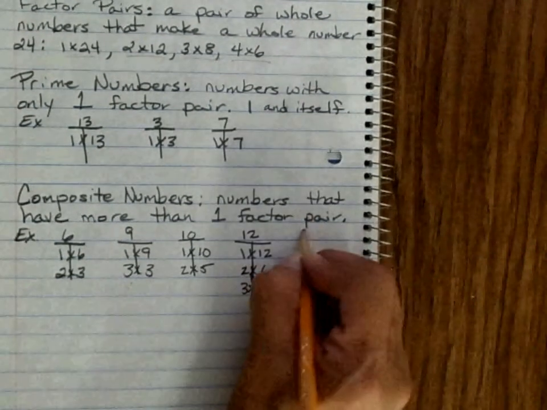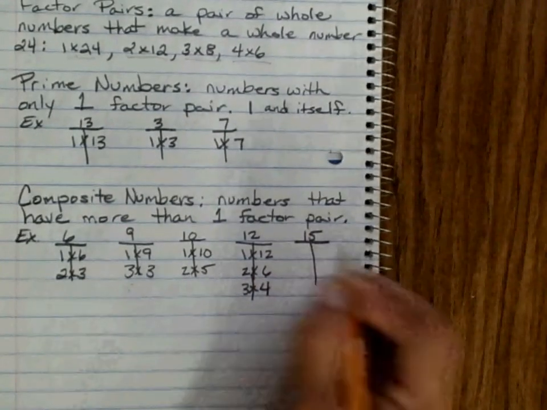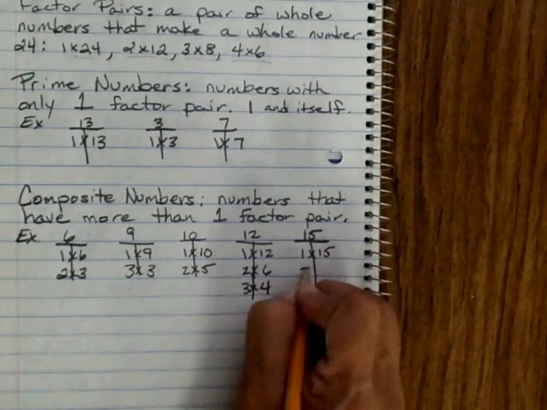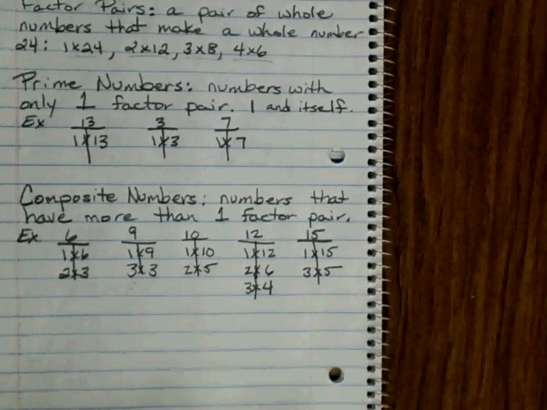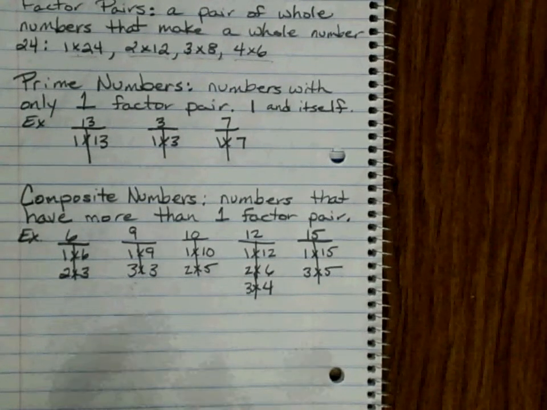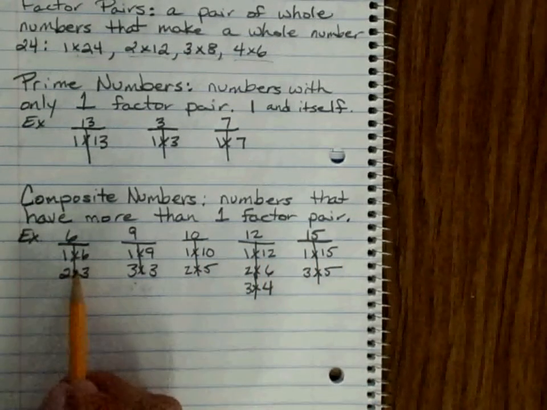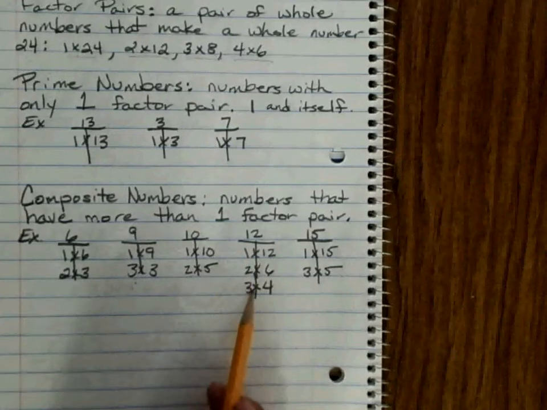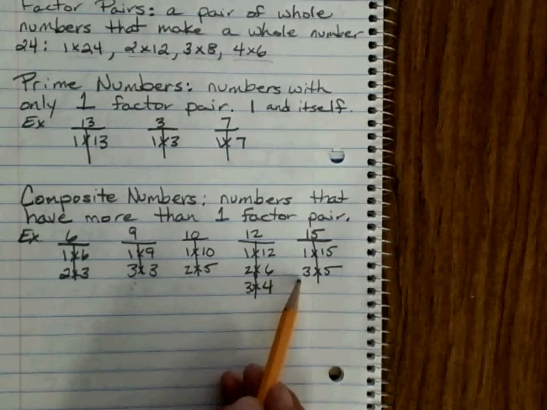Okay, now I'm going to throw another odd number here for you. How about 15? It's odd, but it's composite. 1 times 15 and 3 times 5. Okay, so composite numbers have more than one factor pair. 6 has 2, 9 has 2, 10 has 2, 12 has 3, and 15 has 2.